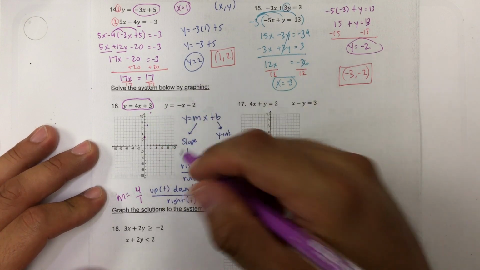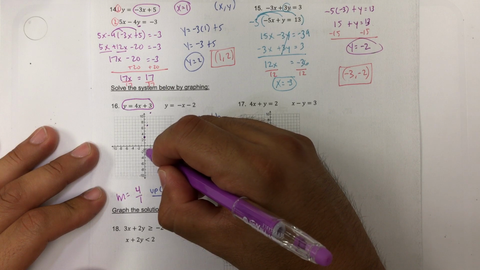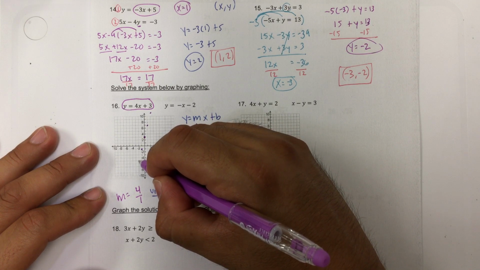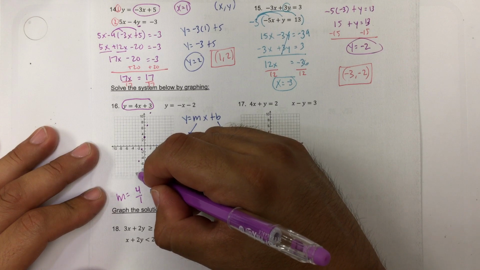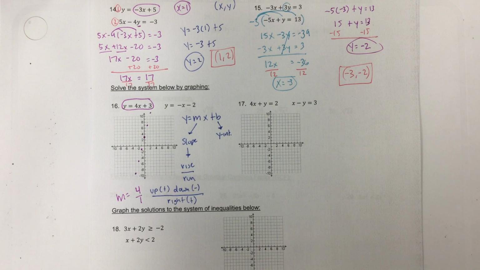Right 1. And to go backwards, I just do the opposite. So instead of up 4, I go down 4. Instead of right 1, I go left 1. So I'm just going the opposite, so I can graph it. And there is my graph. Now, I'm not going to connect the dots until I graph the second one, and if necessary, I will, but if I can find the intersection without actually connecting the dots, that's what I'll do.